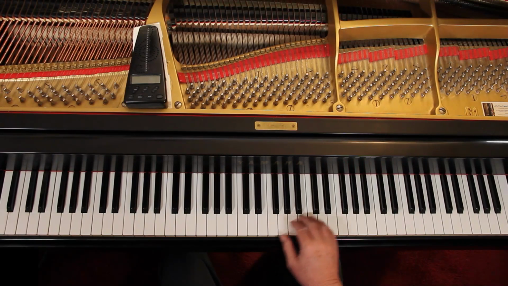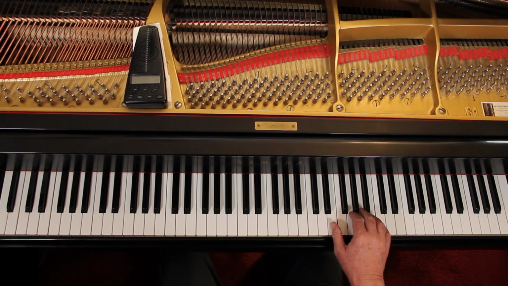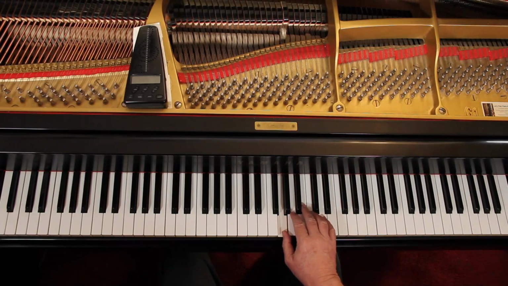Much better fingering here would be to just start with thumb and 4th finger. I get the first 2 notes in one hand position, and then come up with a thumb again, and now 2, 5. So I can get it all by moving just one time.